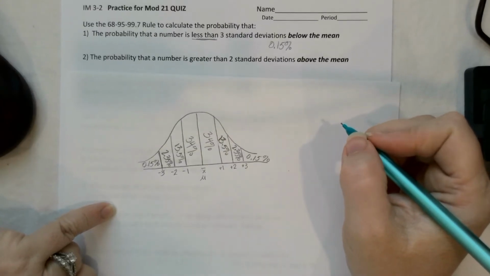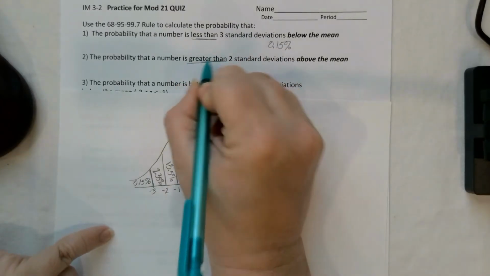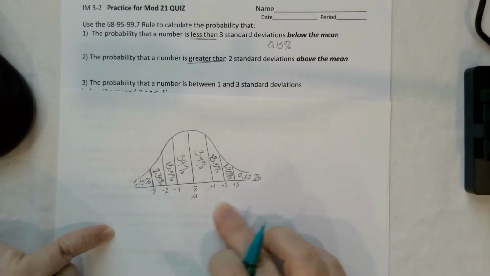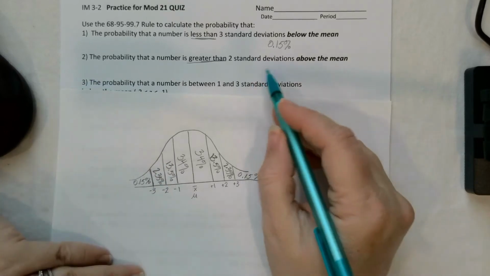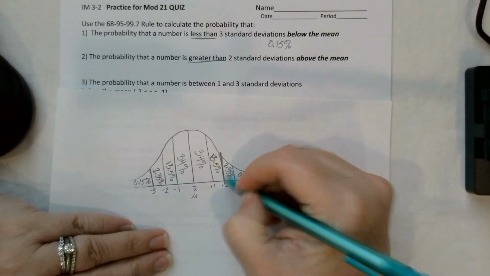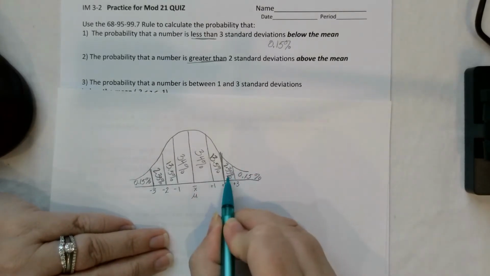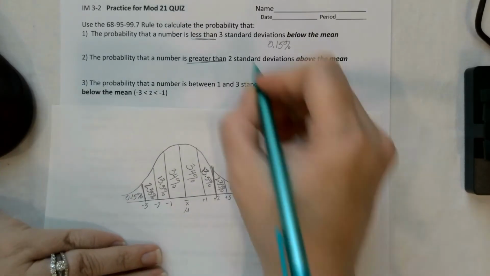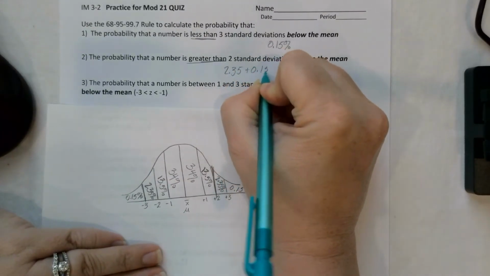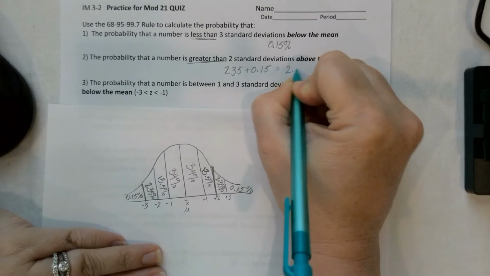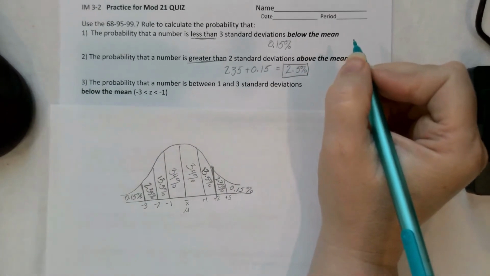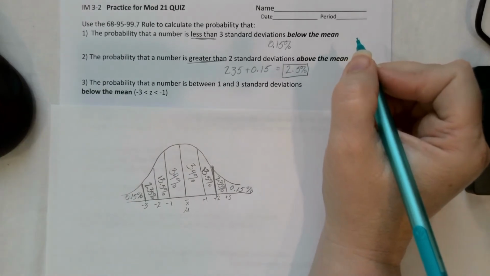What's the probability that a number is greater than, that means to the right. Remember, this is ultimately a number line. So anything to the left is less than, right is greater than. 2 standard deviations above the mean. So 2 standard deviations would be right here. Greater than would be to the right. So I need to add 2.35 plus 0.15, which is equal to 2.5%. That's the probability that a number is greater than 2 standard deviations above the mean.